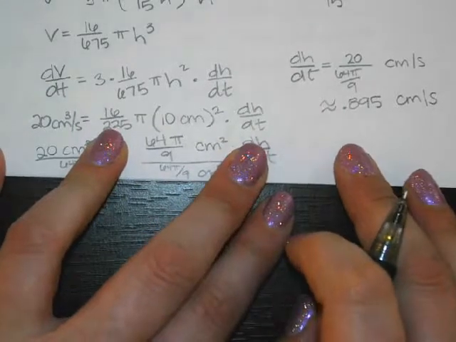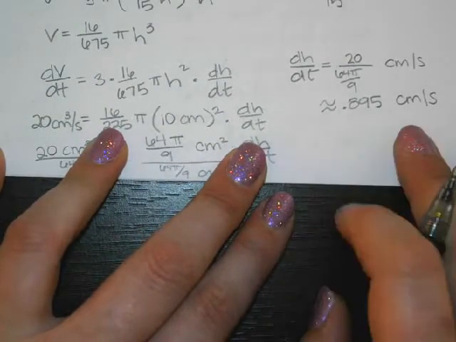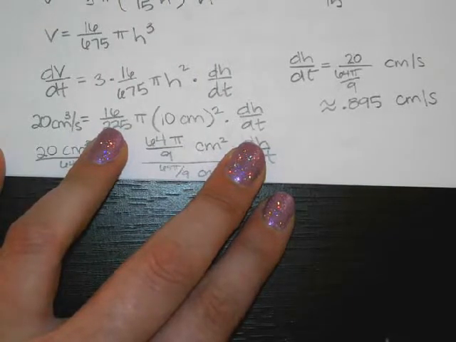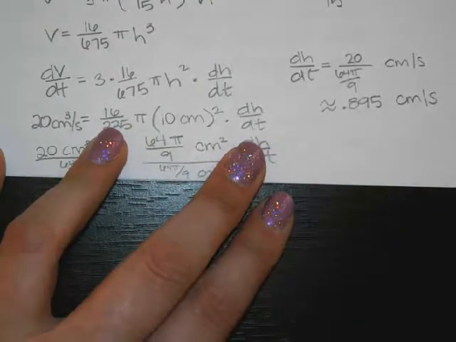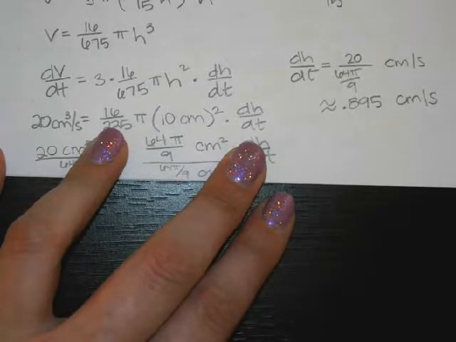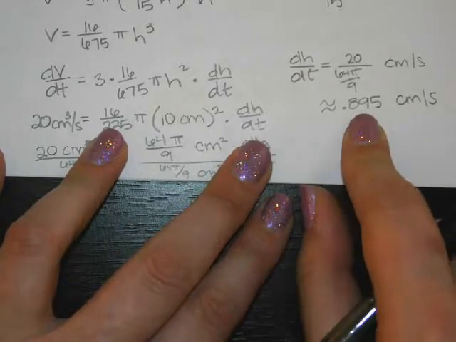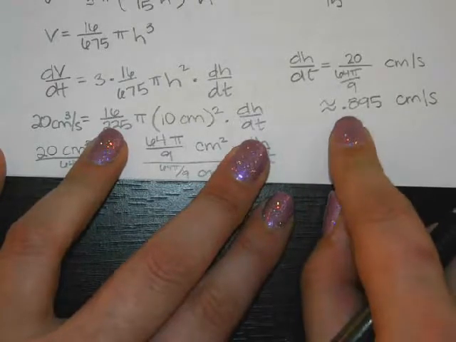So that's your unit of measurement, centimeters per second. So that means that at the moment in time when the height of the soda in your cup is 10 centimeters deep, at that moment in time, the soda is decreasing in height by 0.895 centimeters per second.